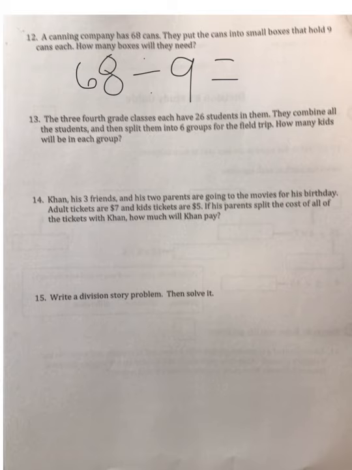How many boxes will they need? Well, 9 doesn't go into 68 evenly, but it's a real life problem. You're going to have some cans left over, and you can't have cans that aren't in a box, so you're going to have to round up with your answer. I'm not going to solve it for you, but I am going to give you that hint. The 3 4th grade classes each have 26 students in them. They combine all the students, so 26, there's 3 classes.